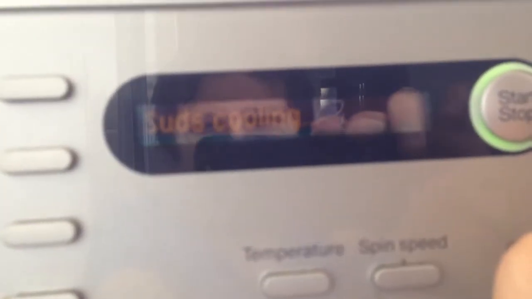Memory, you have anti-crease, memory, standby display, contrast, brightness, keypad tone, buzzer, temperature unit, code, suds cooling, gentle action, water plus, and language again, and then back. You press the start button if you want to go out of the config menu. And okay.